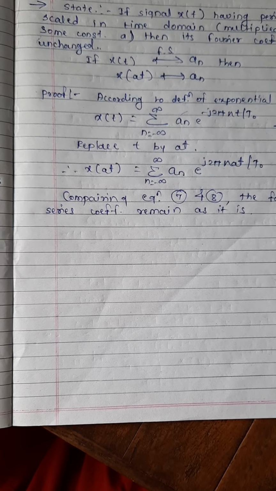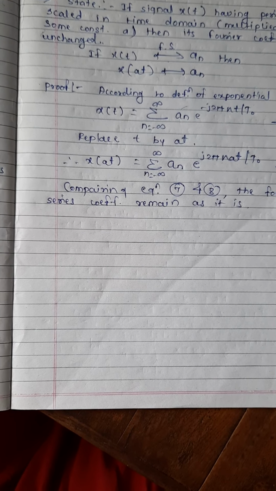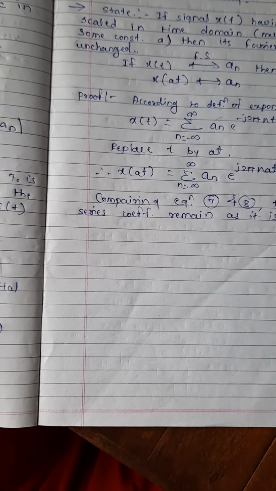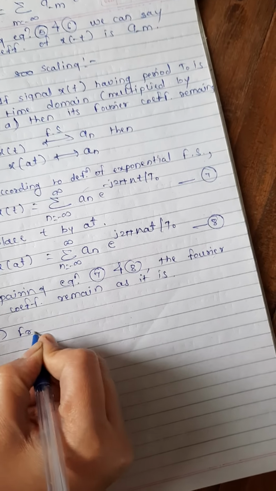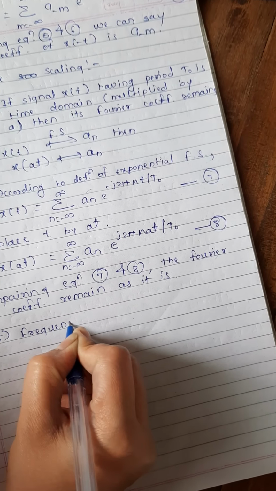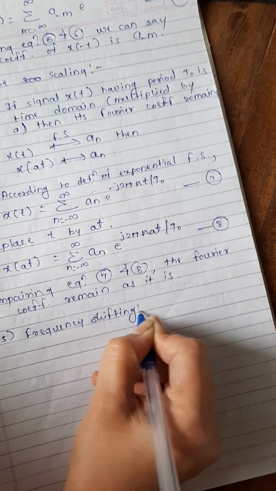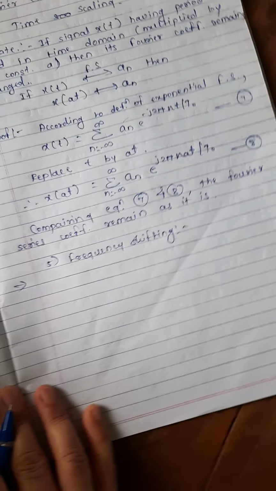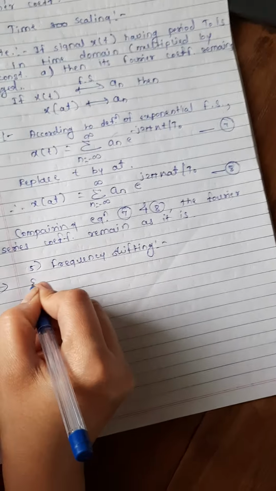Next is frequency shifting. So first we will write here, it was also asked in exam. First write down the statement for this property.